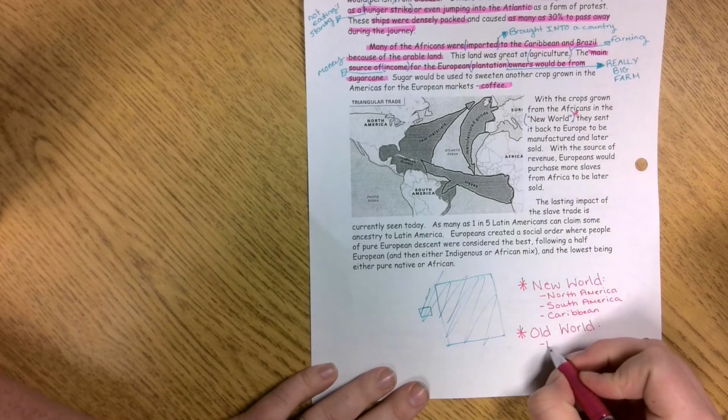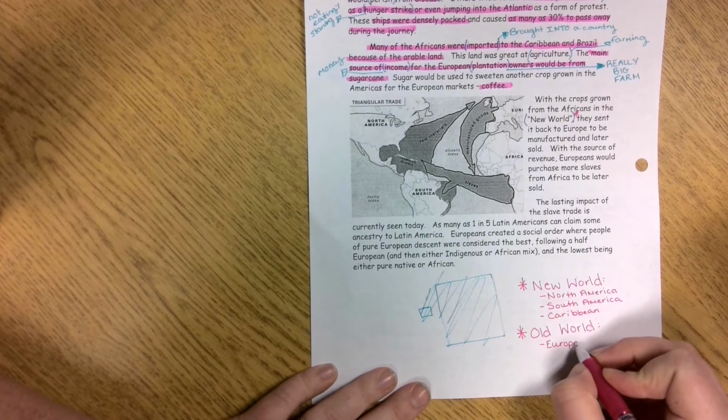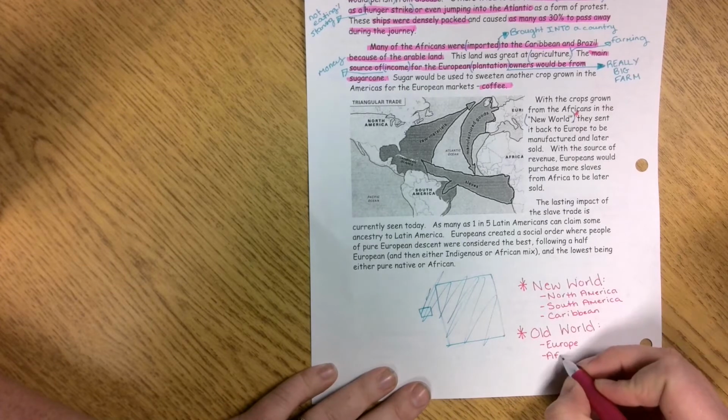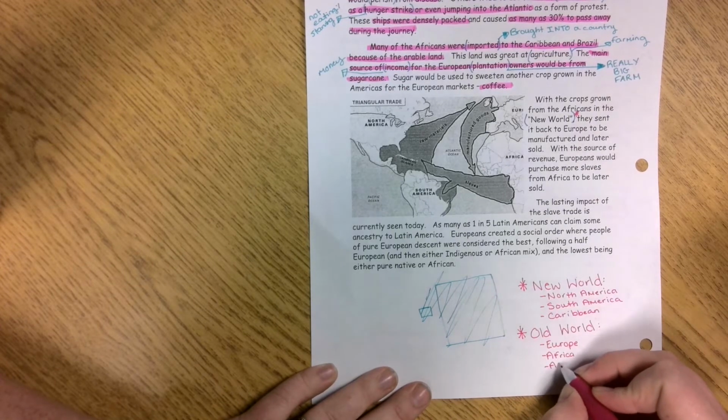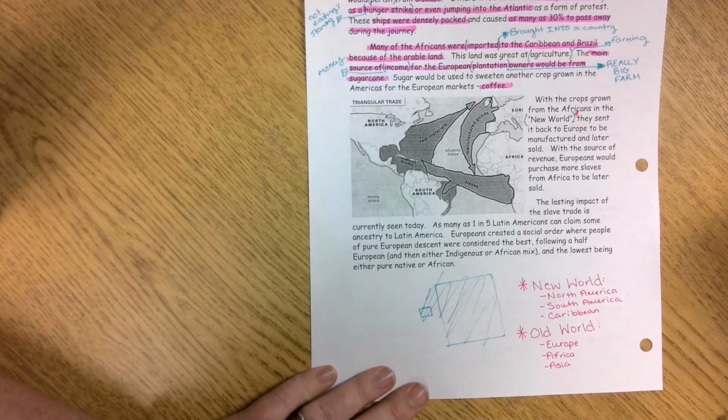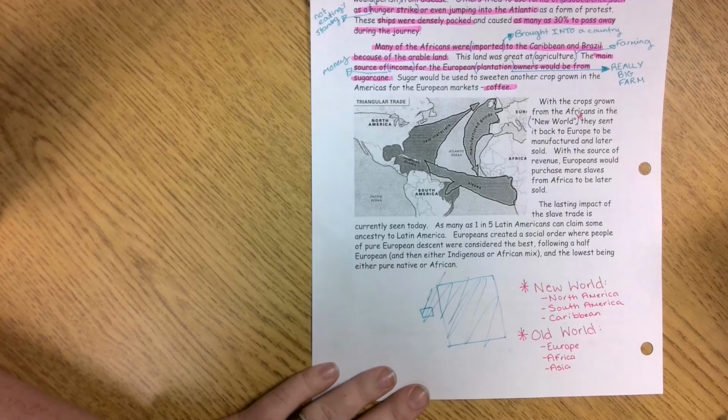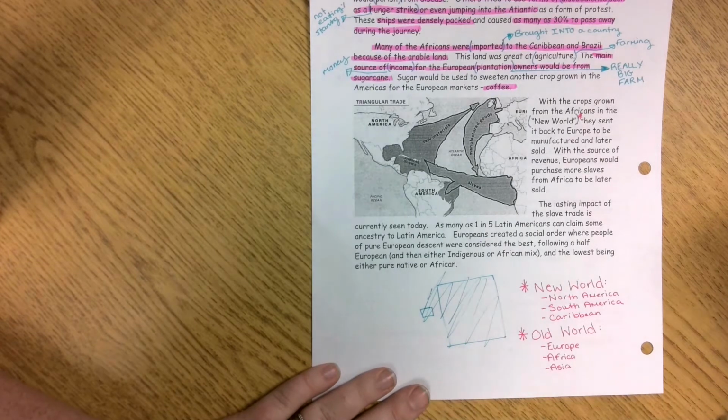Old World would then have to be Europe, Africa, Asia. Because those were the lands that the Europeans had already known of for quite some time, for hundreds of years, if not thousands of years, in fact. Nobody had been over to North America or South America, so they were brand new. Nobody knew about them. So even though they'd been there just as long as Europe and Africa and Asia, it was new to the Europeans, so they called it the New World. You'll hear us use that term a lot.